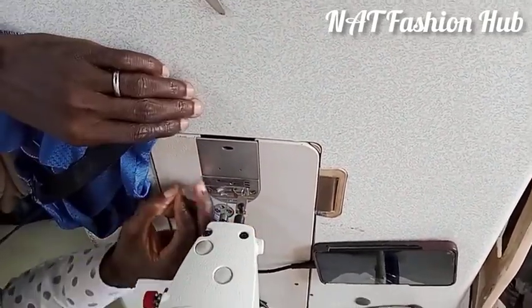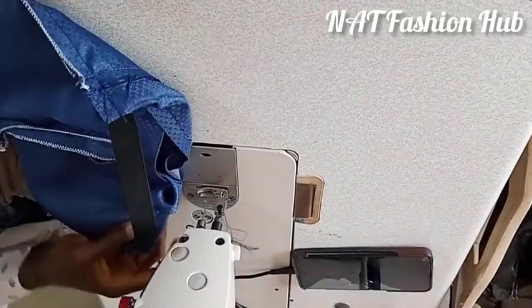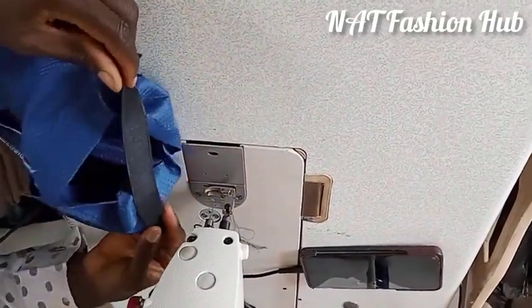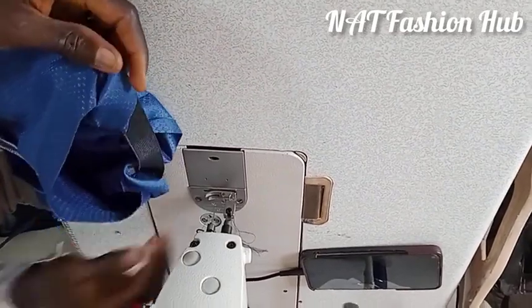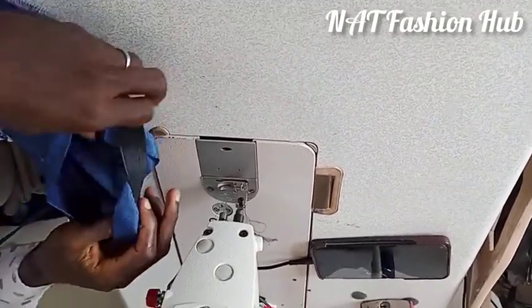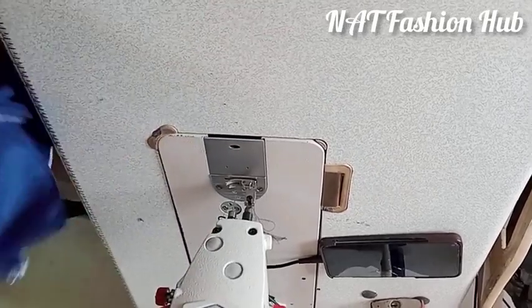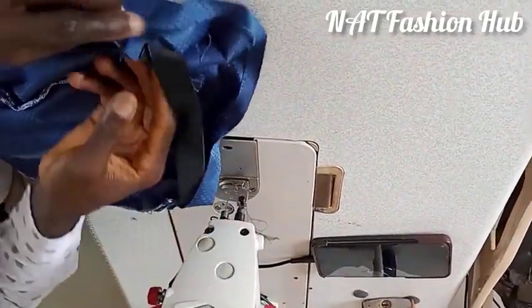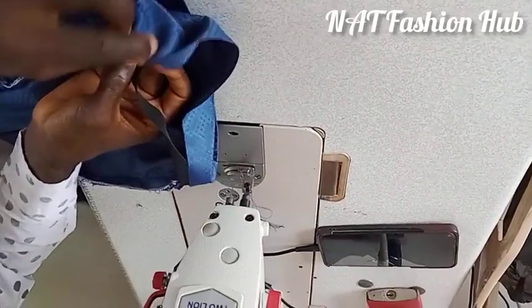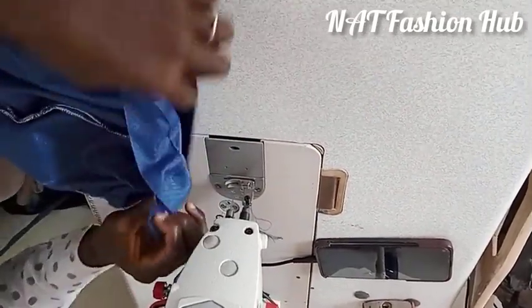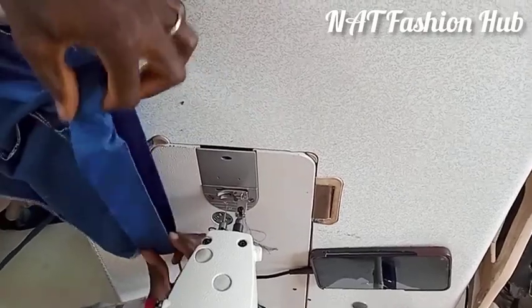The next thing for us to do now is to turn this rubber, turn it to the back like this. Can you see that? So that we'll use the back allowance to cover the rubber. If I turn it to the back, you will see that the rubber is now inside. So we'll just use this allowance to turn it like this and cover the whole rubber.